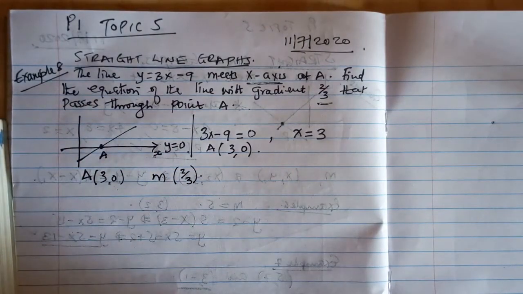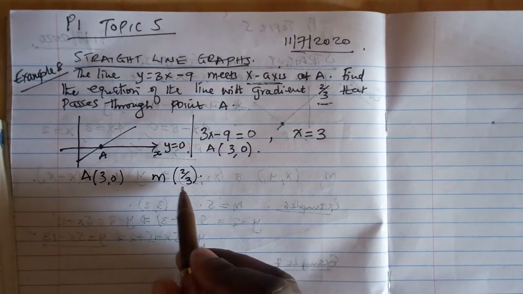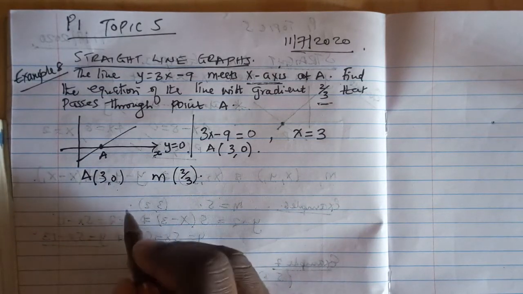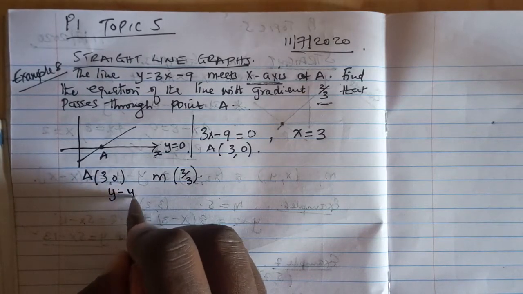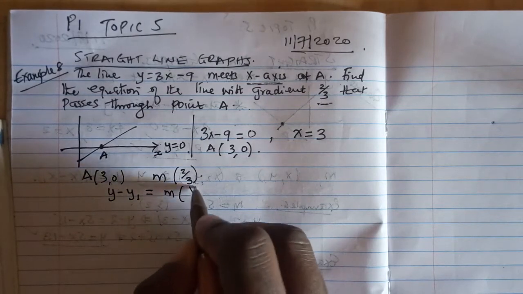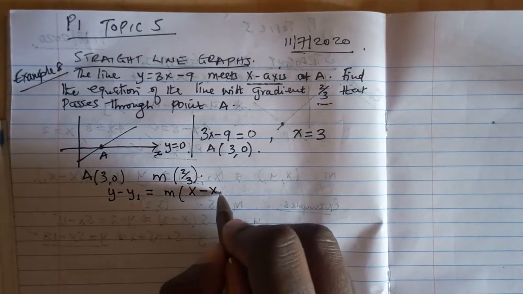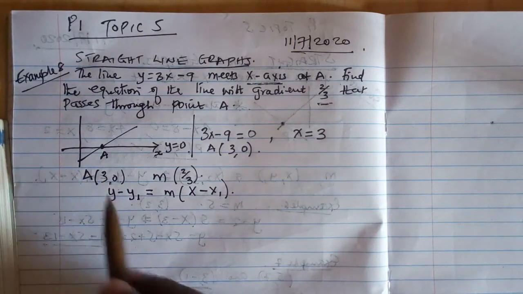We know very well the equation of a straight line, when we have the gradient and one point, is given by y minus y1 equals m(x minus x1). It happens that this is x1 and this is y1.